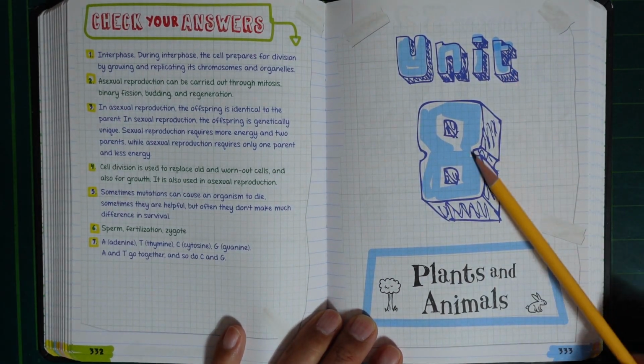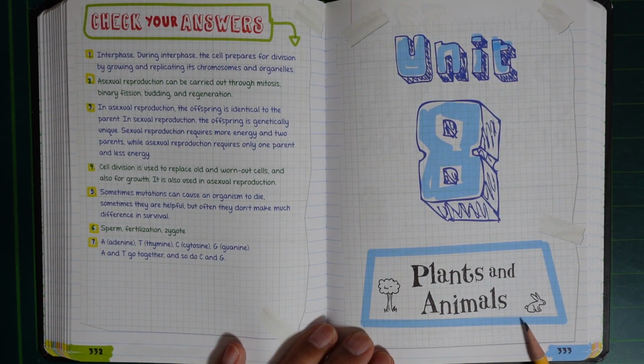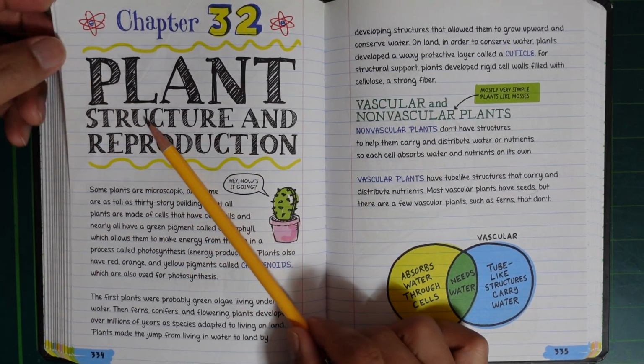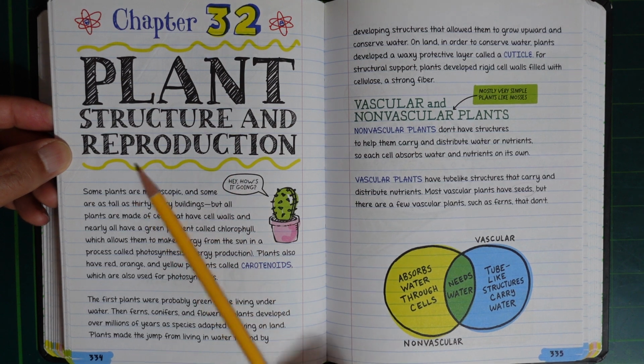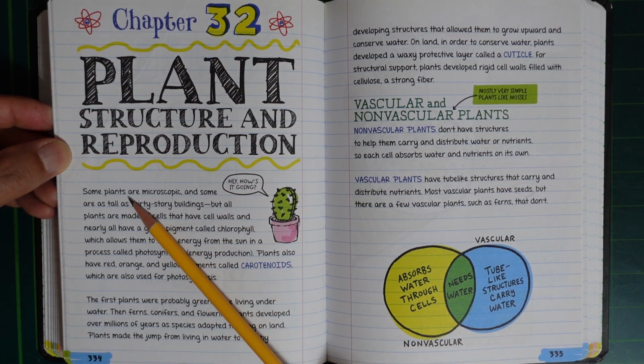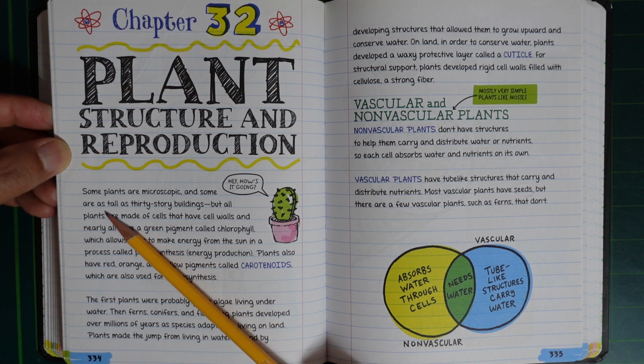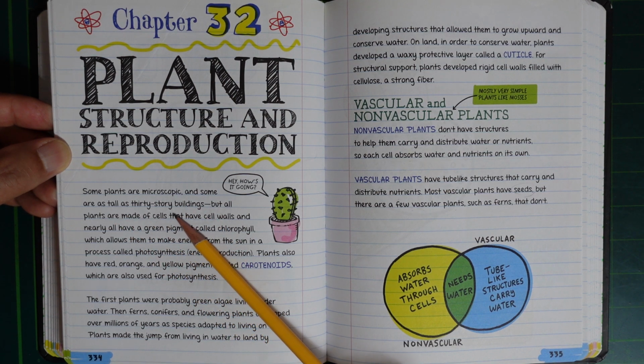Unit A, Plants and Animals. Chapter 32, Plant Structure and Reproduction. Some plants are microscopic, and some are as tall as a 30-story building.